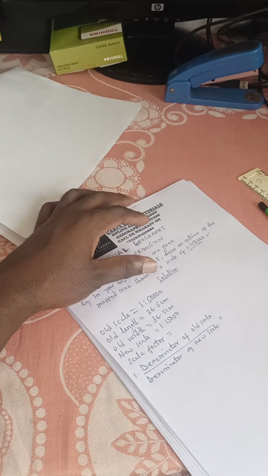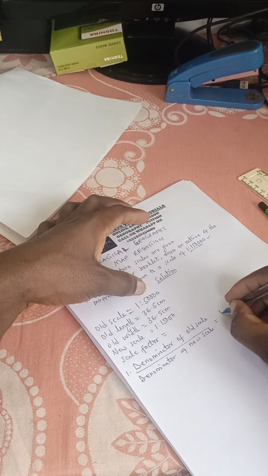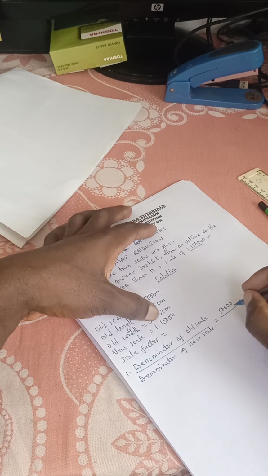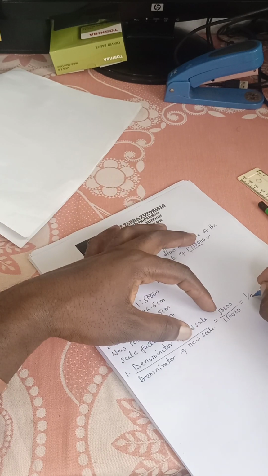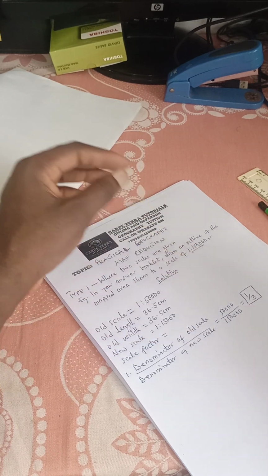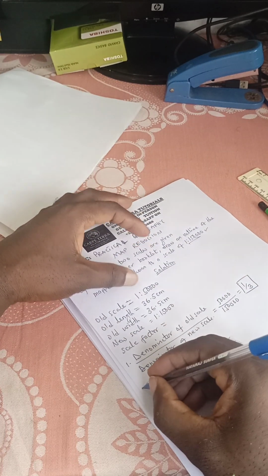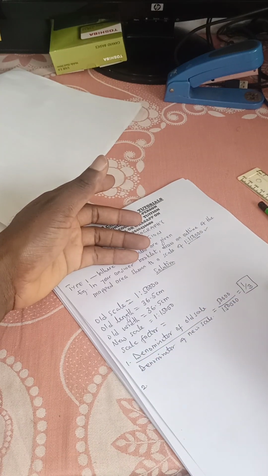Now let's put it inside and see. Denominator of old scale, which is what? 50,000, all over new scale, 150,000. If you work this out, you get 1 out of what? 3. This is your scale factor. Let's do the second formula for calculating scale factor. That is what?